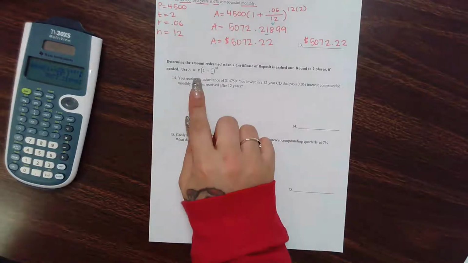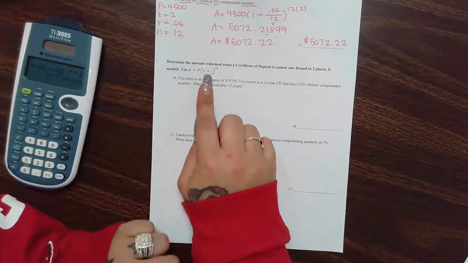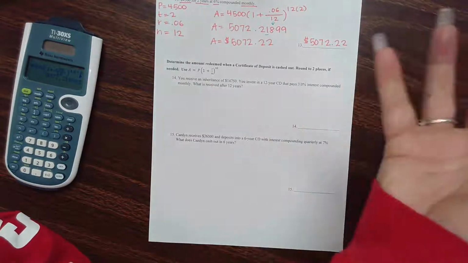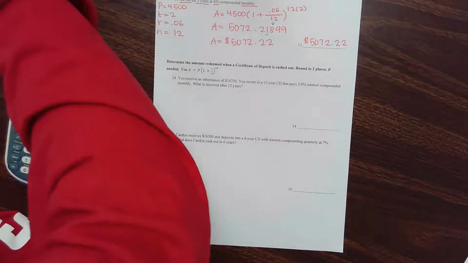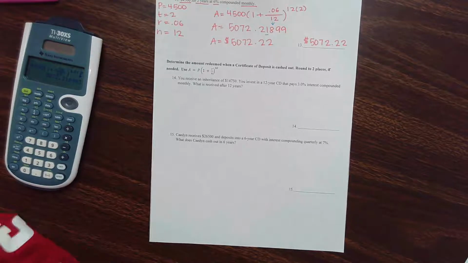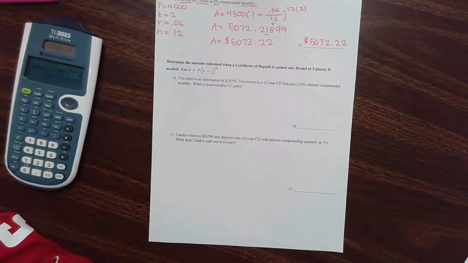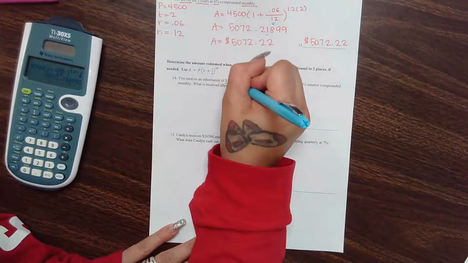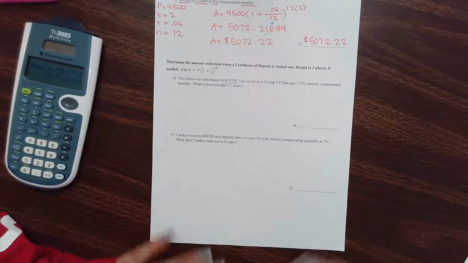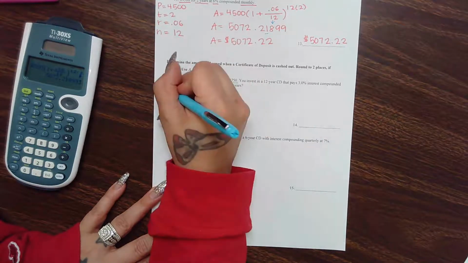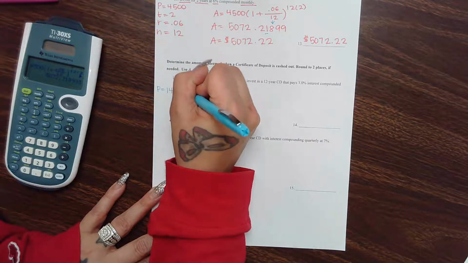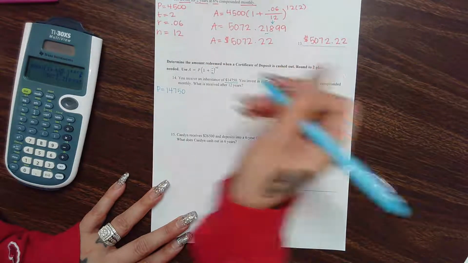But this one right here, this is the same exact formula that's used to figure out how much money would be cashed out or redeemed at the end of a CD if, say, you get an inheritance and you take it to the bank and you deposit it in there for so long with X number of compounds. Okay, and so let's read through this. You receive an inheritance of $14,750. Y'all, that's your P. That's your principal. 14750. You invested in a 12-year CD, that's your time.